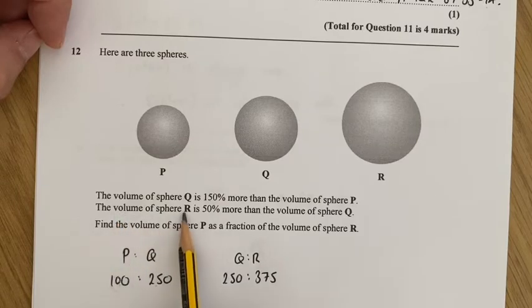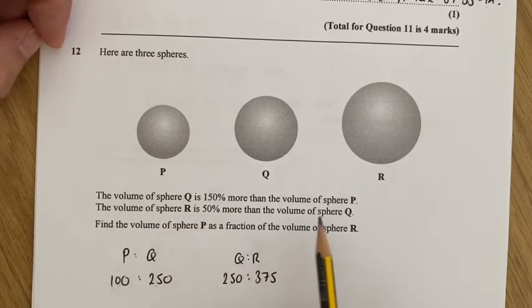It then says the volume of sphere R is 50% more than the volume of sphere Q. Well, if we're now taking the volume of sphere Q to be 250, so that it stays in relation to P, then 50% more than 250 would be adding on another 125, adding on 50%. So therefore R would be 375. Okay, so now all of those are in relation to each other.